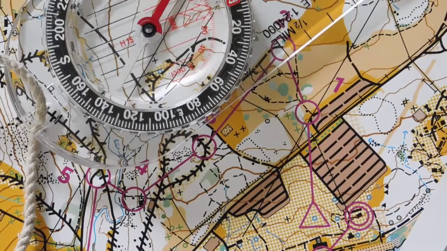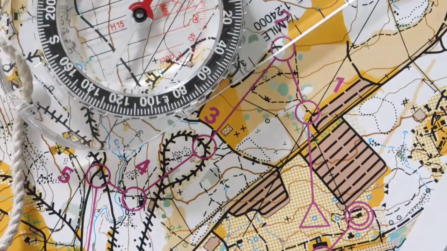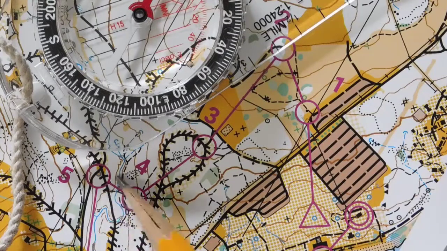Here I have zoomed in on the map. We are facing directly away from the triangle towards control number 1. The map is oriented to north. You can tell that by the compass. This is a north line over here.